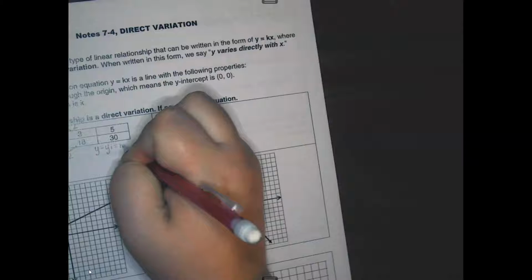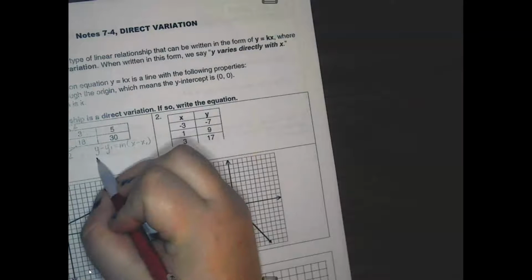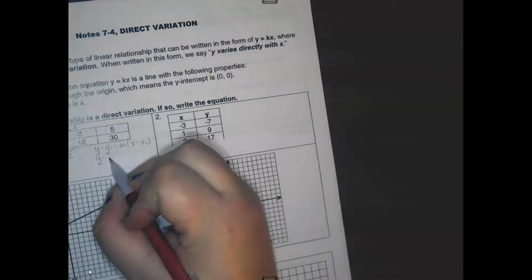And then we can pick a point, and we can do y minus y1 equals m times x minus x1. So y minus, I'm going to just pick the first point, 6 equals my slope, which is 6, times x minus x1, which is 1.